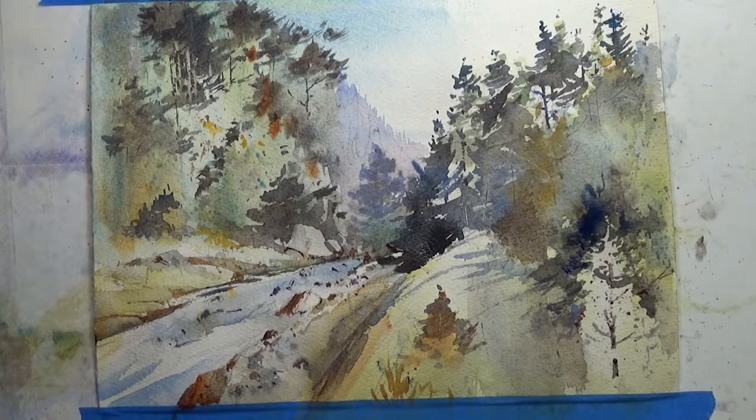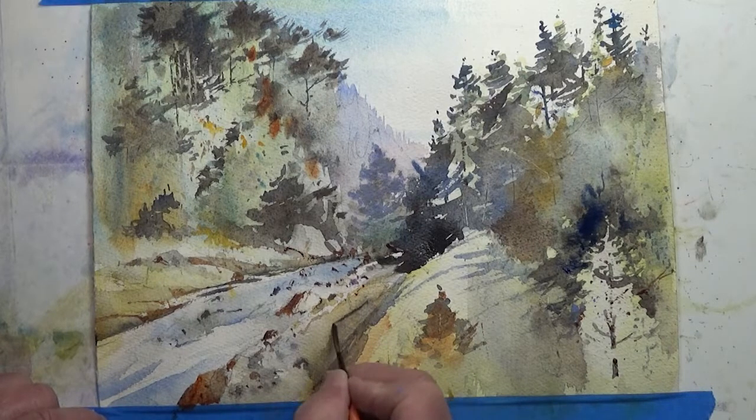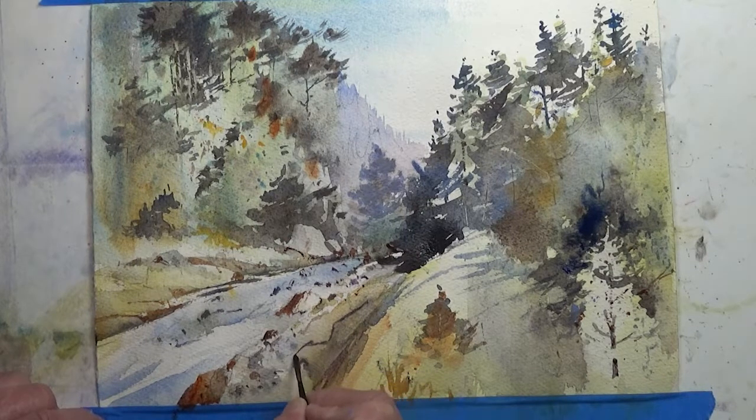A little darker down there. Yep, okay. We'll come down. Some of the shadow stuff.